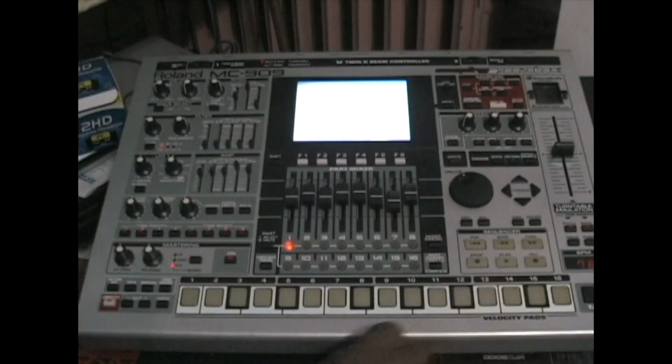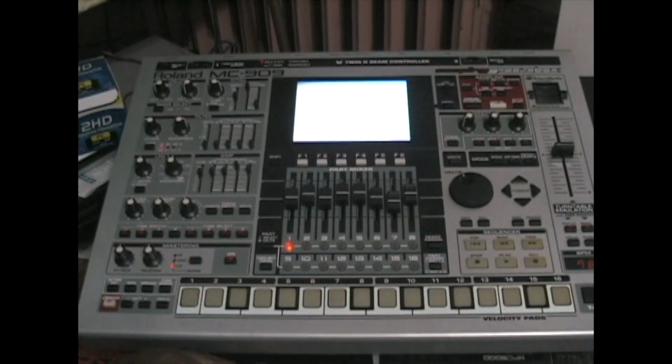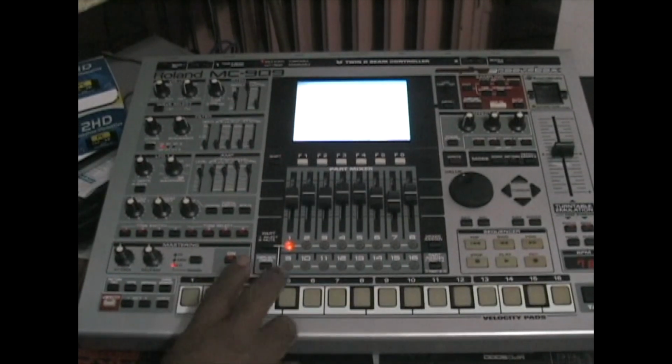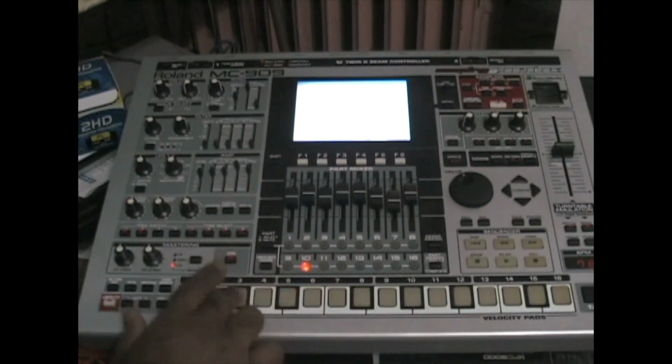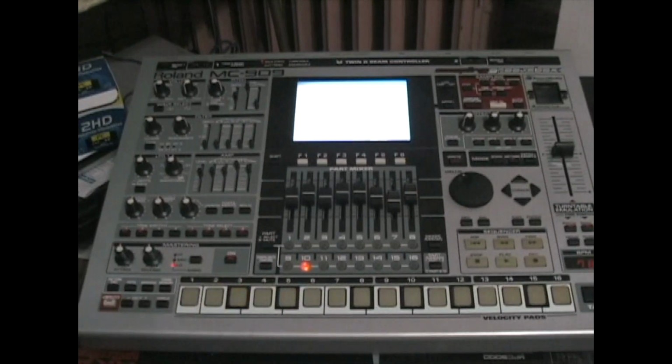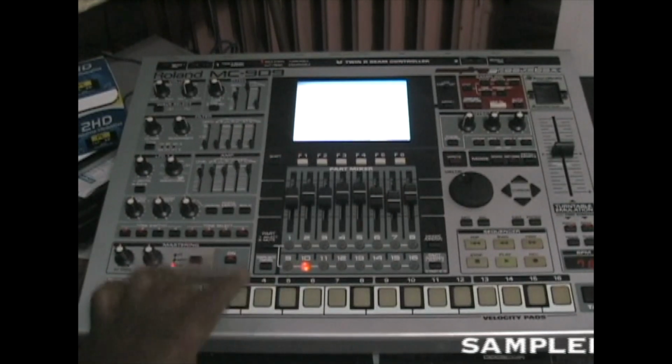Backwards or forwards in the sequence also. Here are control velocity pads. So you can control our sounds here. For example, I'll press this. So in 10 is the bank where the drums are.